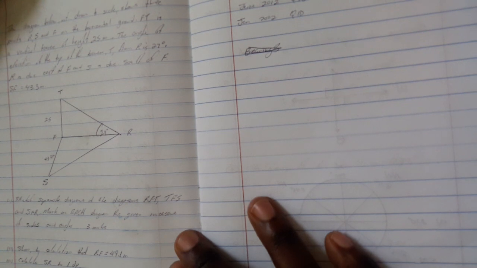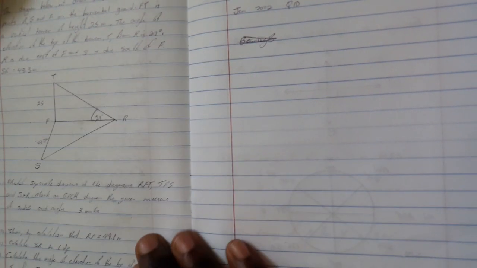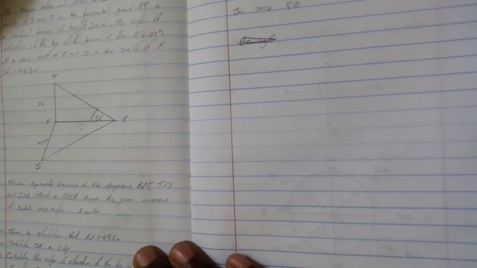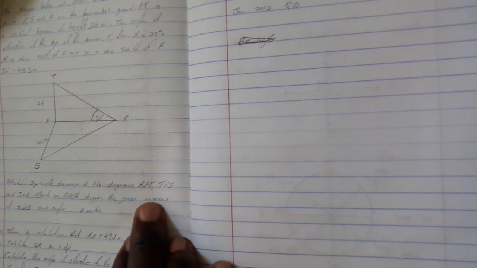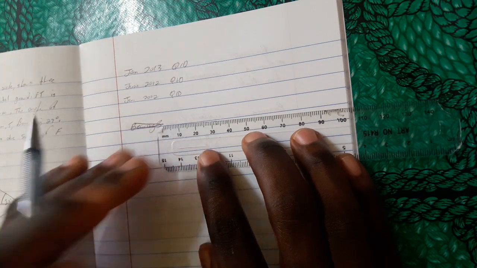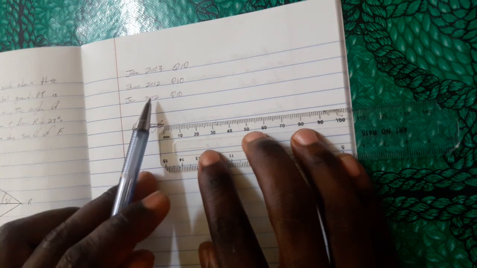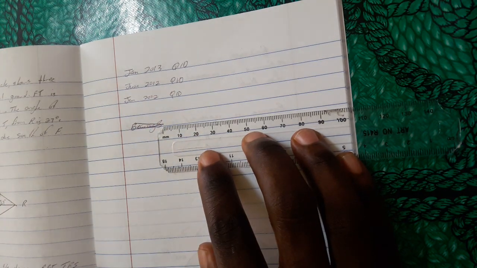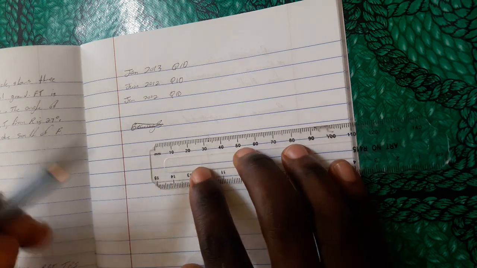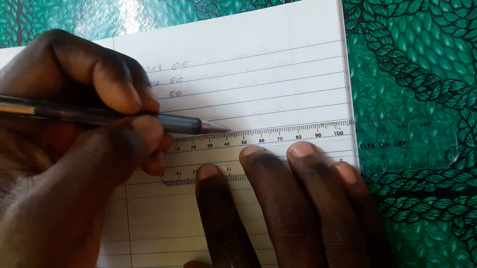The question asks, first of all, sketch separate diagrams to represent the three triangles. So let's do that quickly. This is January 2013, question 10, and you can go looking for questions like these there. So let's sketch our three different diagrams.